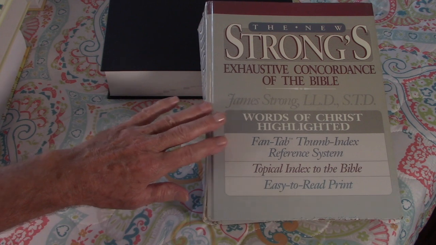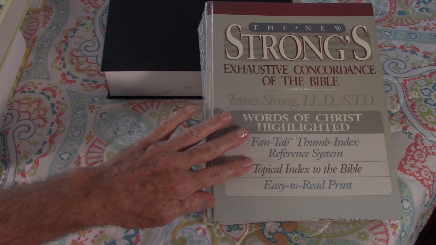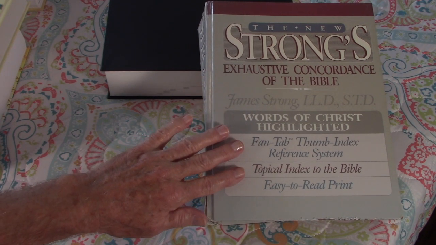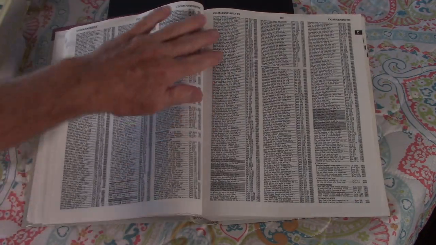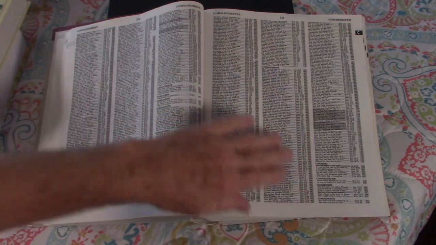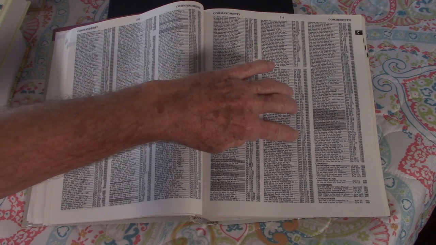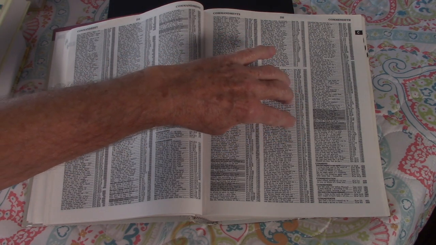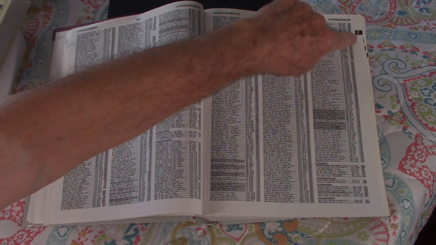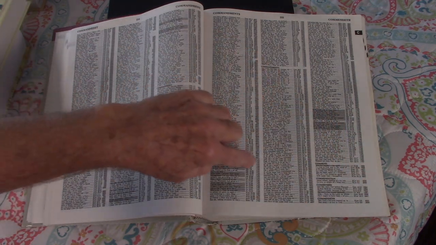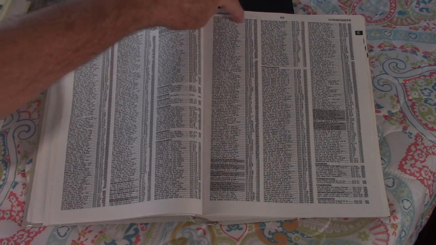This is based on the King James Version, but you can even use this concordance to help you understand and get some information about words in other versions as well. Now, it has the Old and New Testaments, and it shows you these columns where all the different verses, or part of a verse, are put down, and then it shows you where it is, and over to the side you'll see a column of numbers, and these numbers are the numbers that go along with the word that's emphasized in these verses.